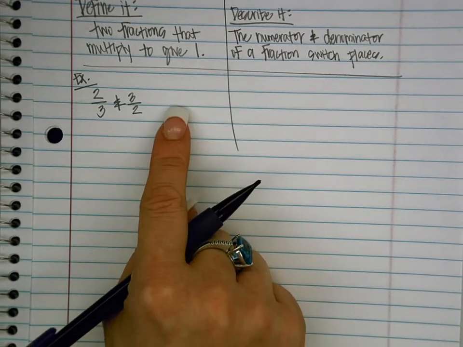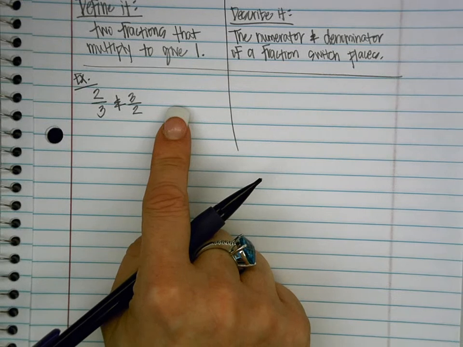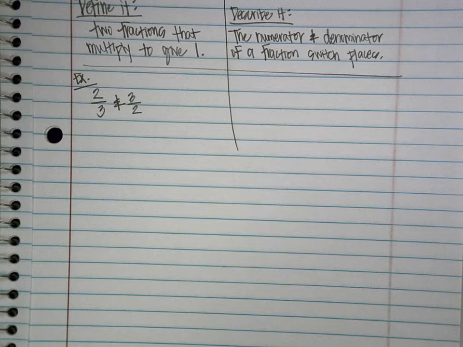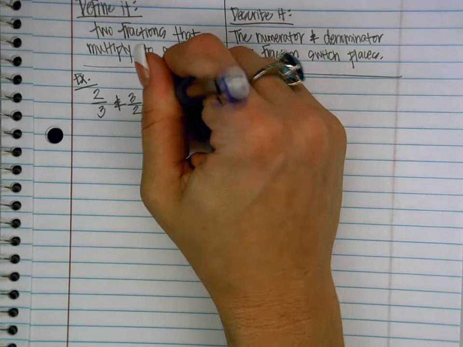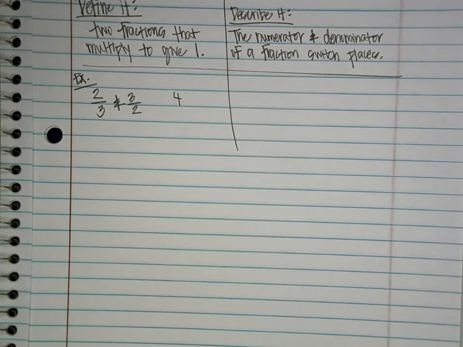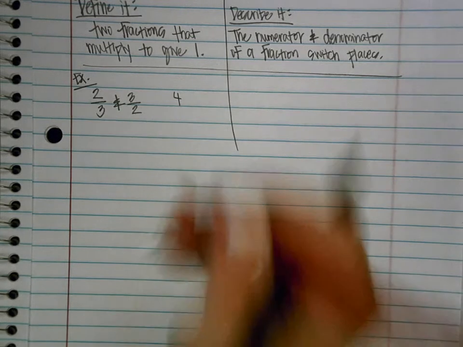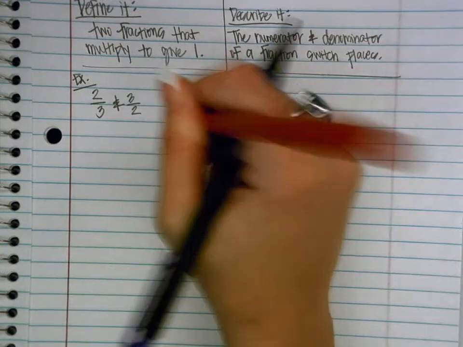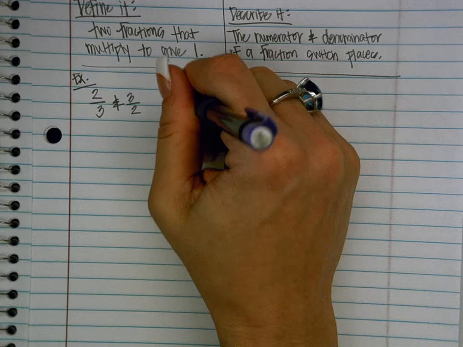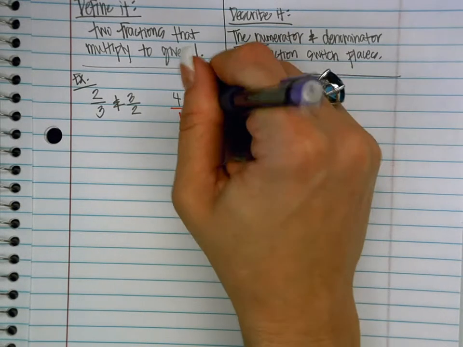Okay, can anyone give me another example of a multiplicative inverse? What if I gave you 4? What would be the multiplicative inverse of 4? Court? 1/4, exactly. If you have just a whole number like this, remember how when we did negative exponents, if I wanted to make it a fraction, I could just put it over 1. Then its multiplicative inverse, or fraction flip, would be 1/4.